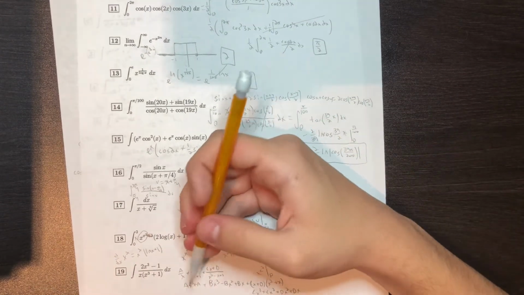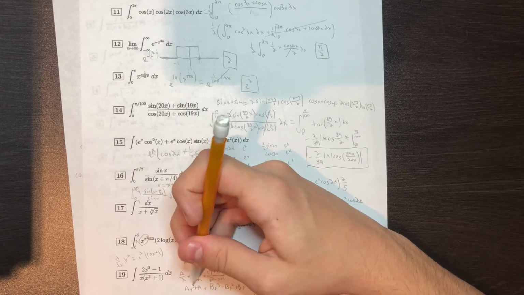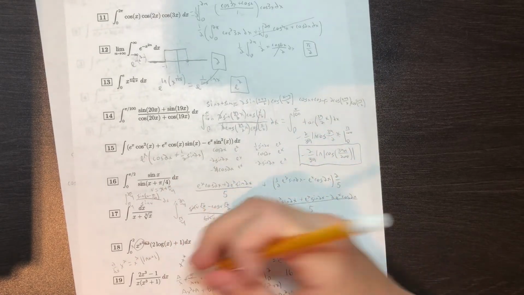Now, using partial fraction, we can write the coefficient of all the x cubes being equal. So we have a plus b, and now we have plus c right here, and that whole thing must equal 2.